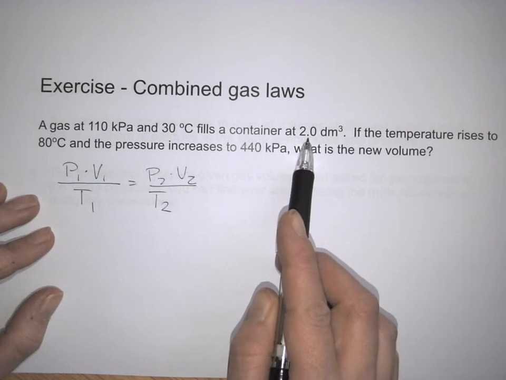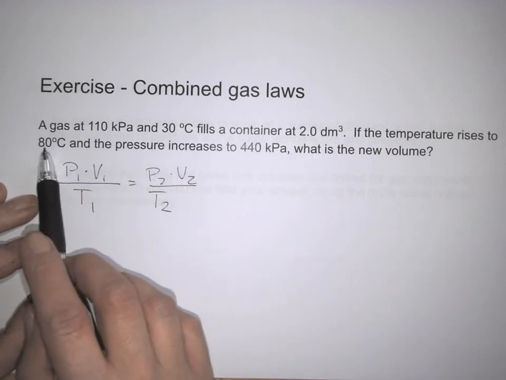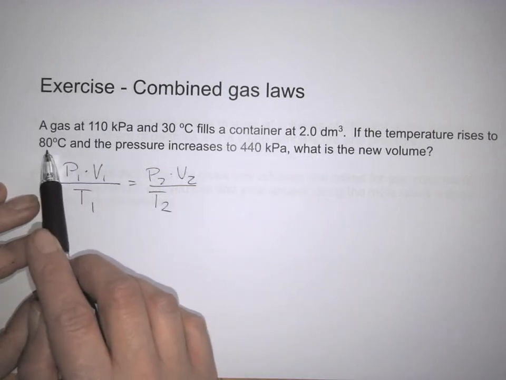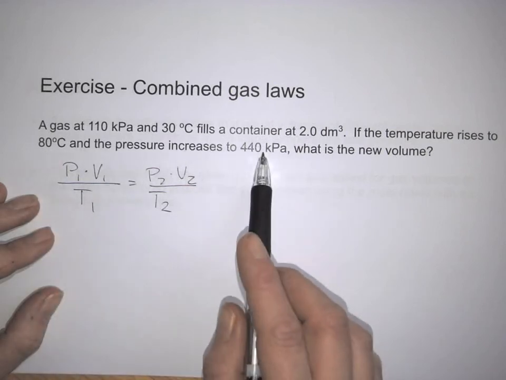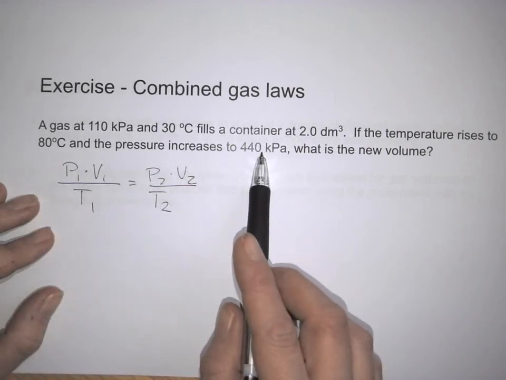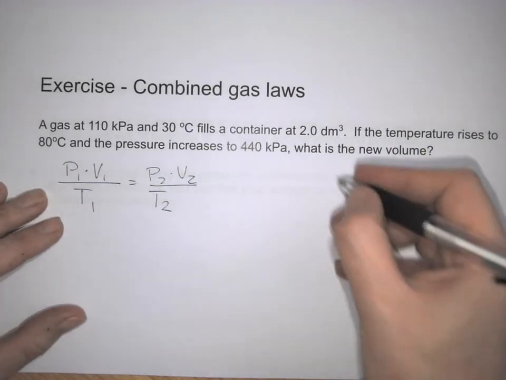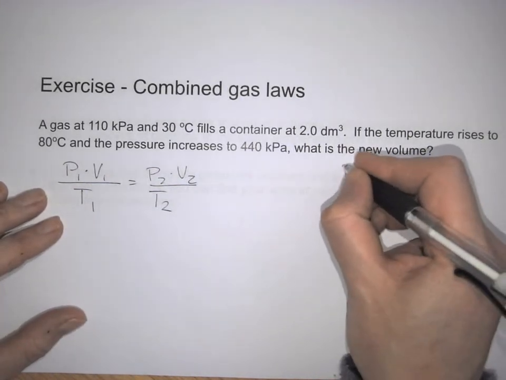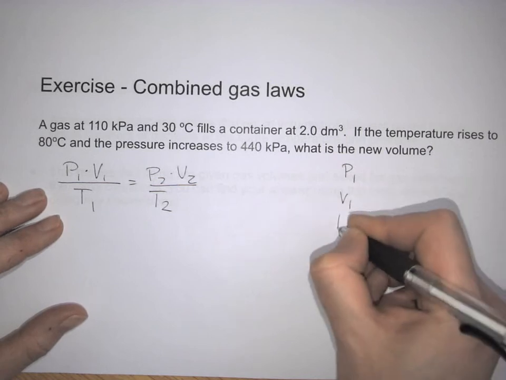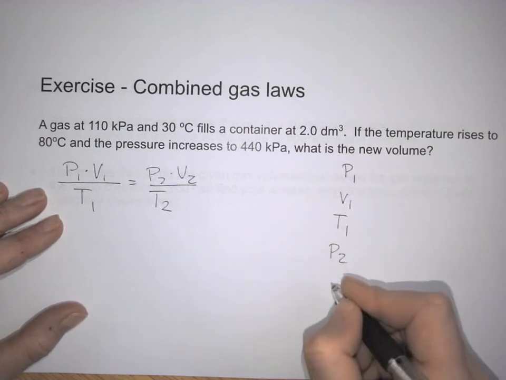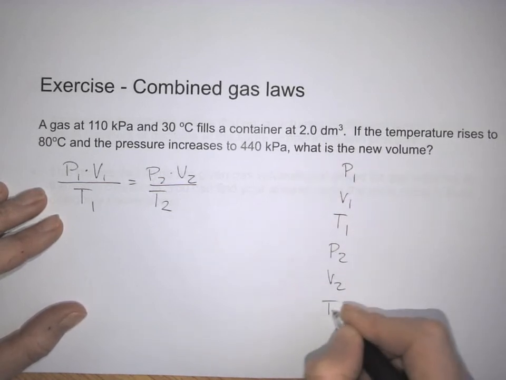We will increase the temperature to 80 degrees, and that will influence the pressure to increase to 440 kilopascal. What will be the new volume? Well, we have P1, V1, T1, P2, V2 and T2.